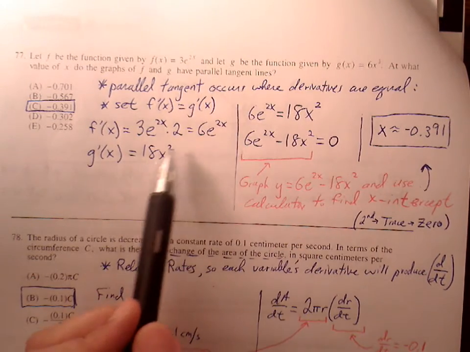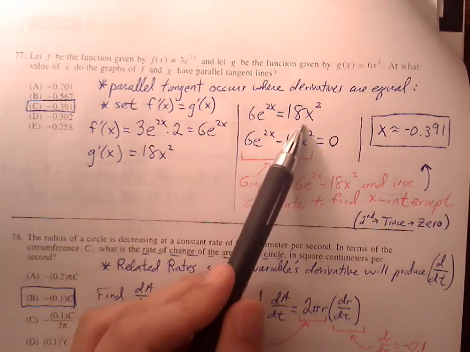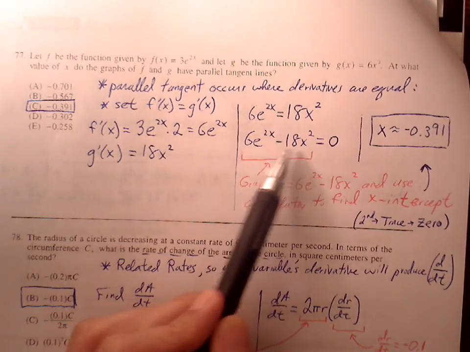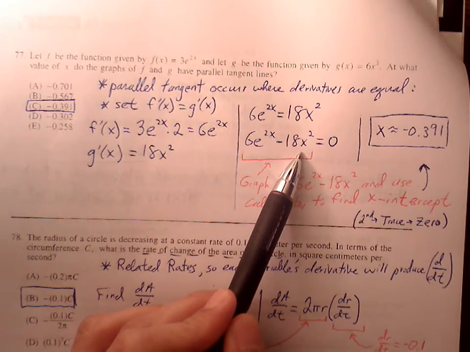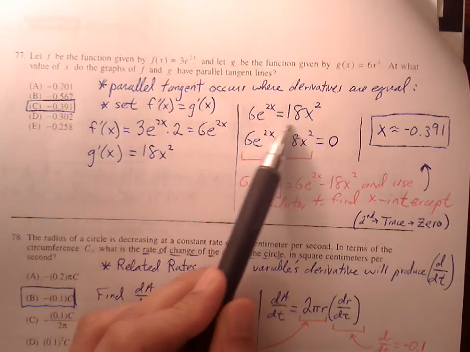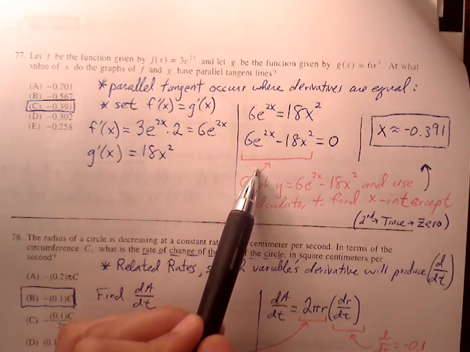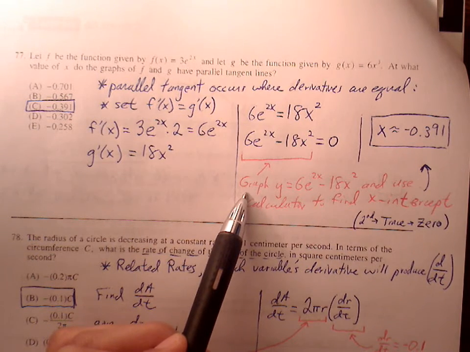Okay, we set the two derivatives equal to each other, so we're trying to solve for x. I'm going to subtract 18x squared from both sides. I'm just trying to figure out, if I were to graph this function, when is this going to be equal to 0? Because this is not something that we can easily solve. So let's graph it on the calculator and see if we can use that as an approximation.